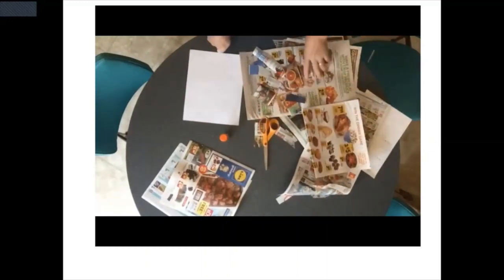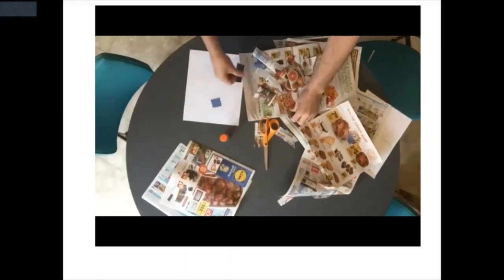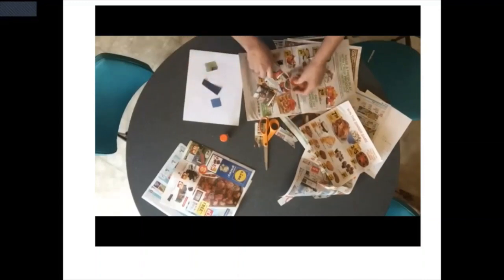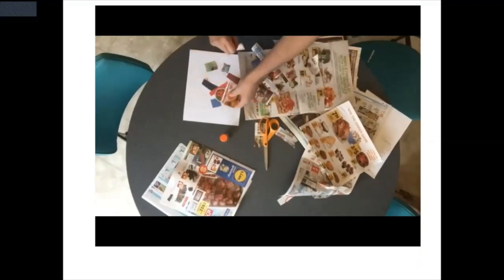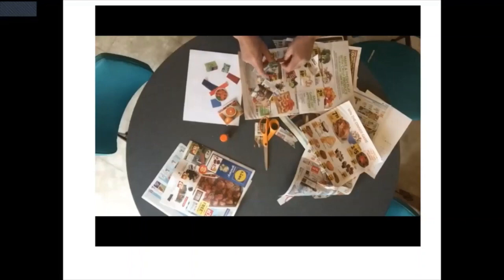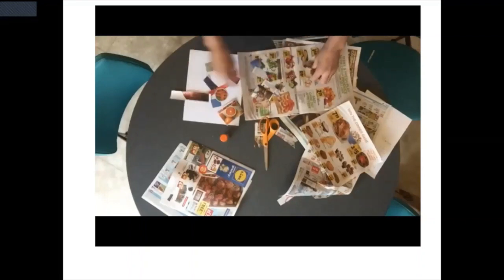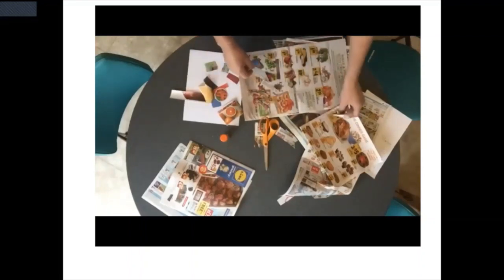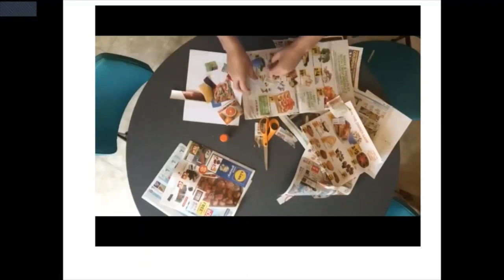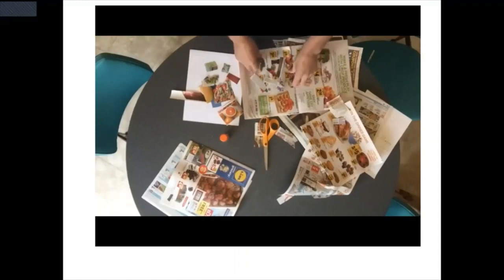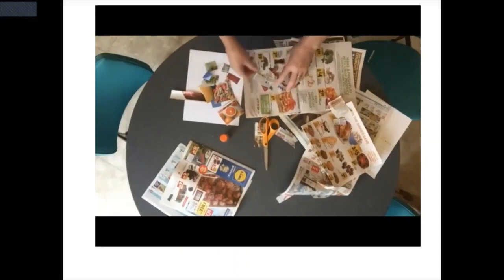I've just made the decision to look for colors, so I'm looking for blues and reds, maybe some greens, and I'm also looking at some fruits, vegetables, different types of food, and my plan is to do something with this collection once I've gone through the paper and gathered them together.